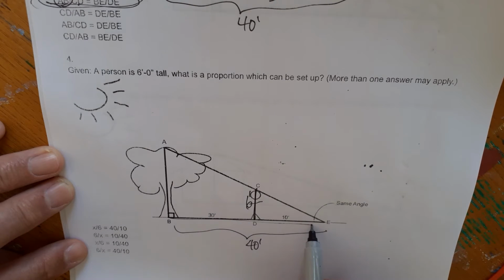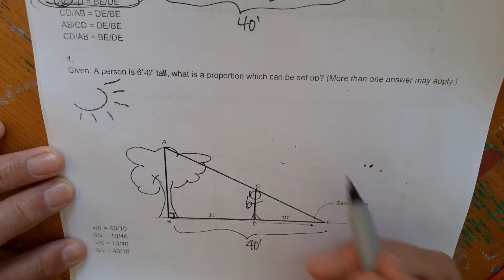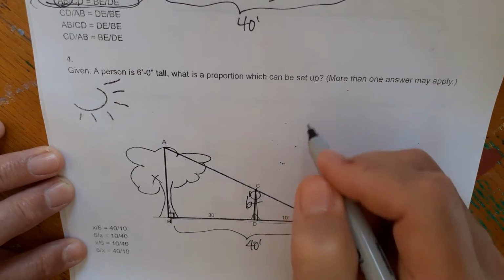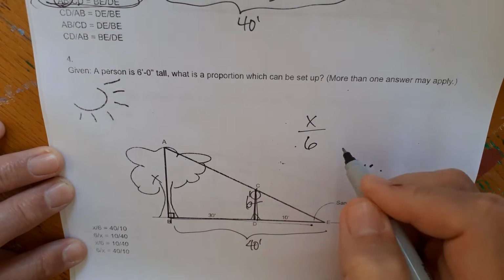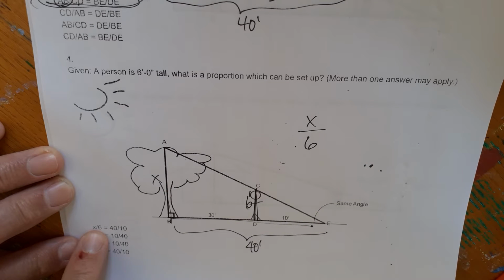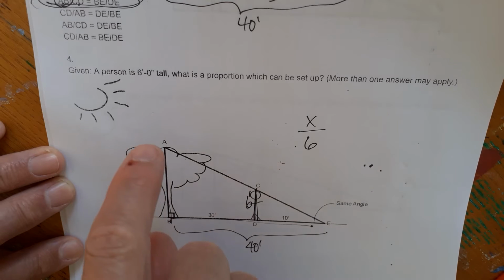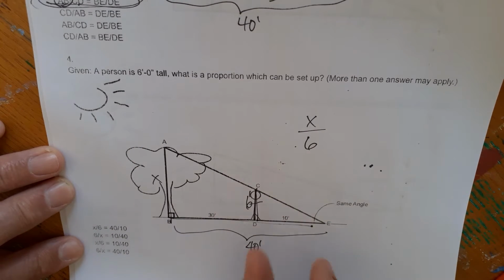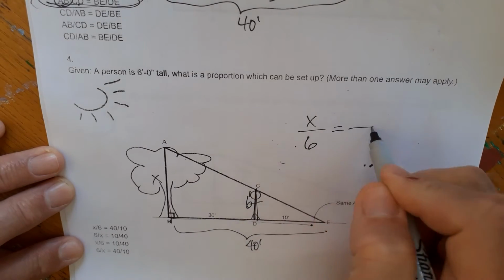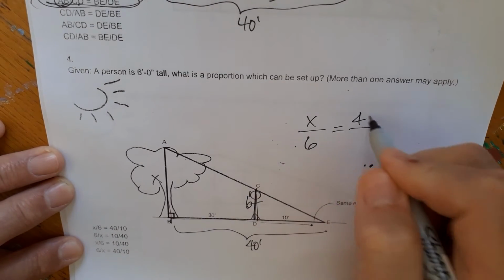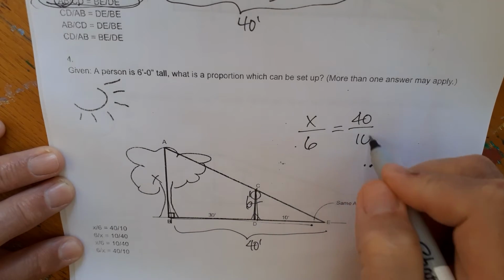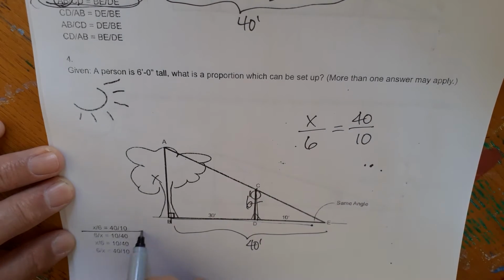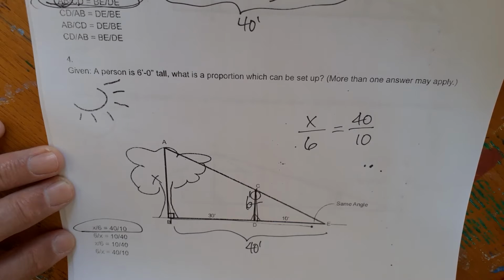Let's go back and say, this is x again. Let's say x over 6. If I'm going by this first one, x over 6, then we have to go the same pattern. We went tree height to person height. Now we're going to go tree distance to person distance equals tree distance to person distance, 40 to 10. Sure enough, that matches.